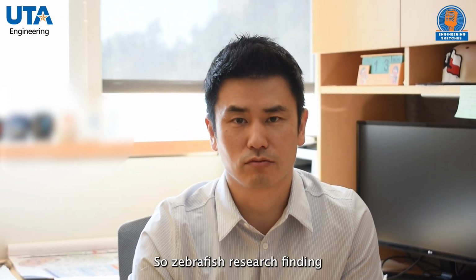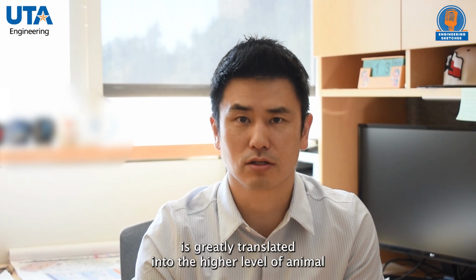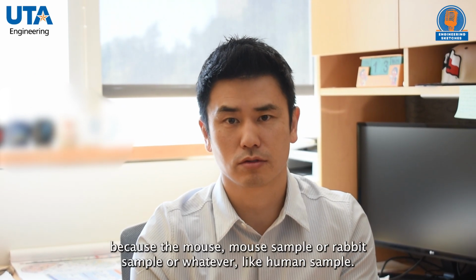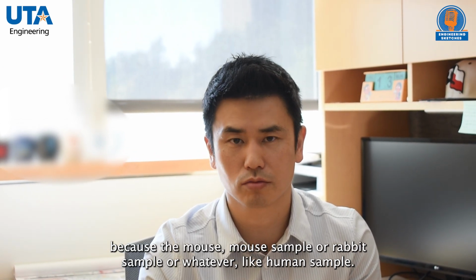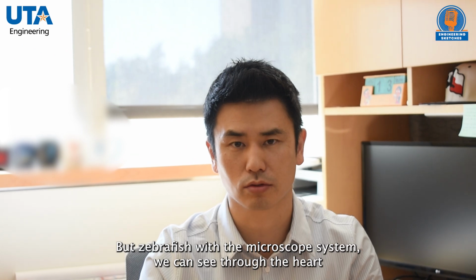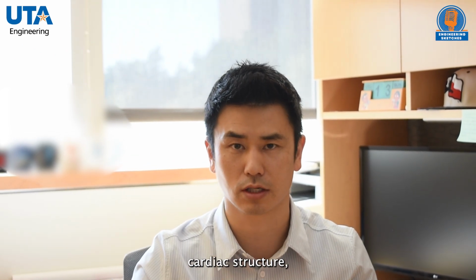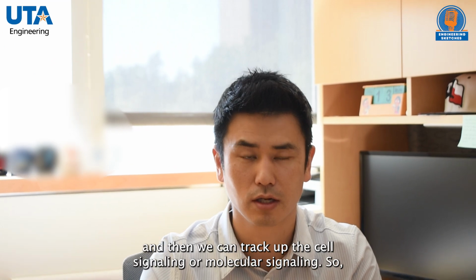Zebrafish research findings translate greatly to higher-level animals, because with mouse, rabbit, or human samples, we cannot see through, right? But with zebrafish and the microscope system, we can see through the heart, the cardiac structure, and then we can track the cell signaling or molecular signaling.